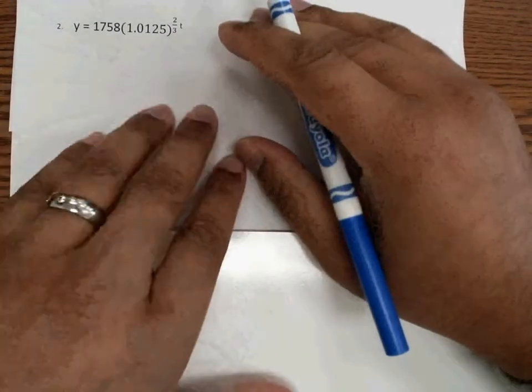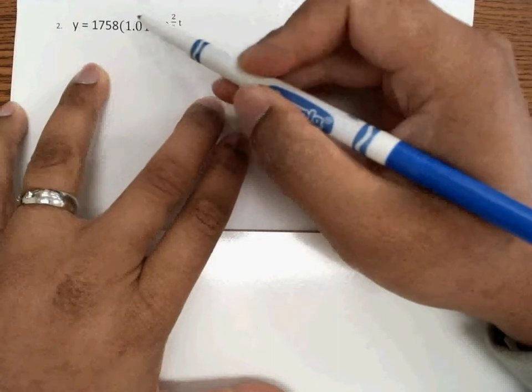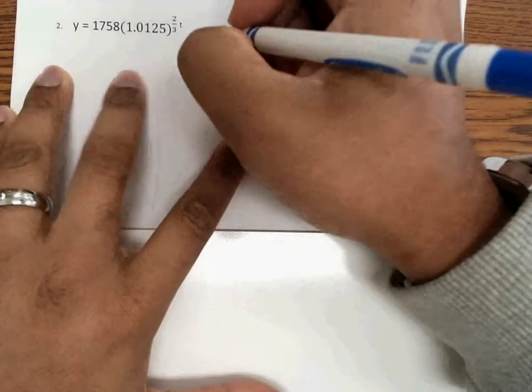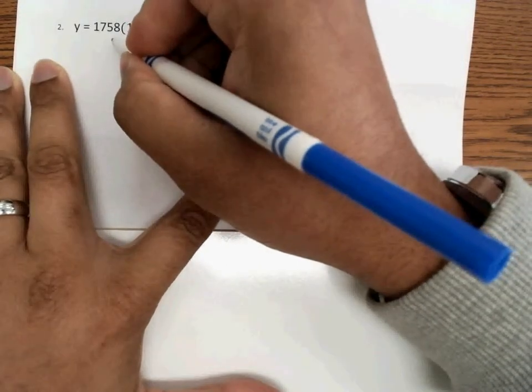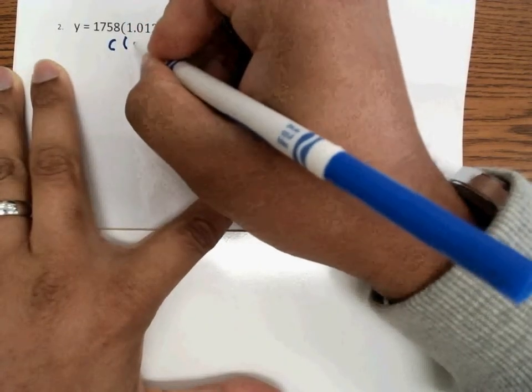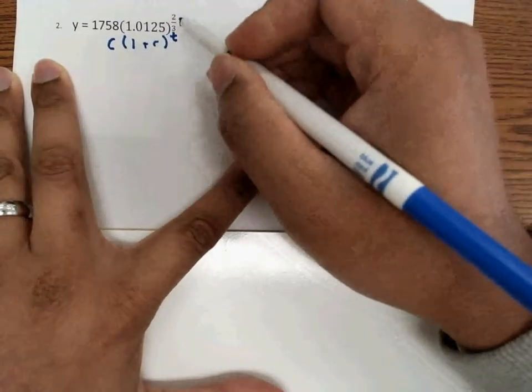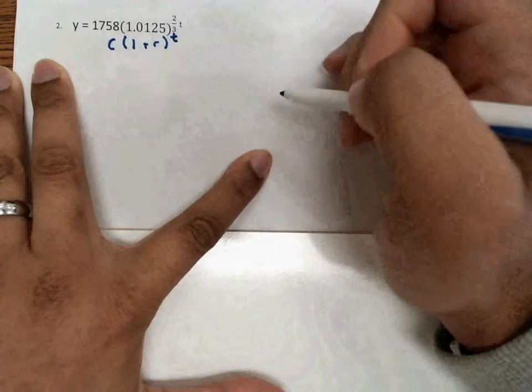Alright, so now we have y is equal to 1.758 times 1.0125 raised to the 2/3 t. Again, we're trying to find the percent rate. We know it's exponential growth because this middle part is greater than 1. If we think back to our actual exponential growth equation, it's c times (1 plus r) to the t. But in this problem, it's 2/3 t.